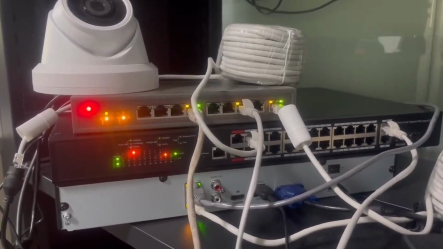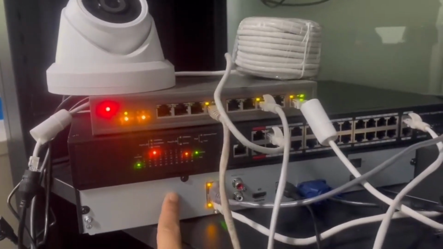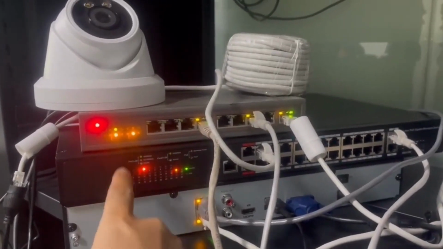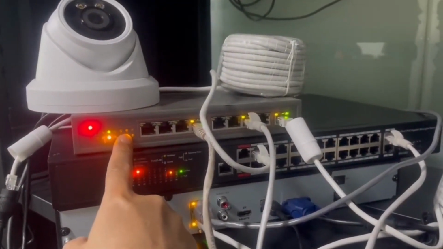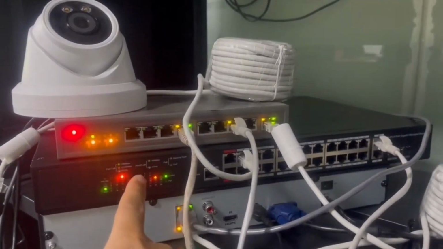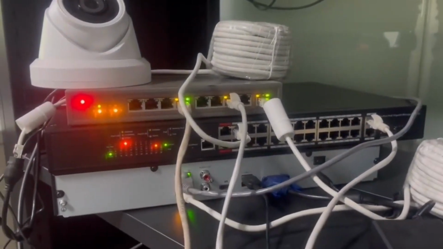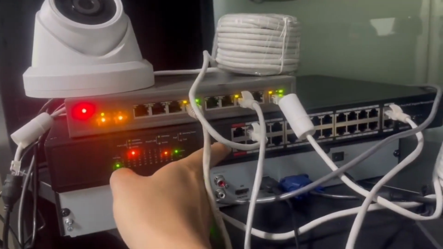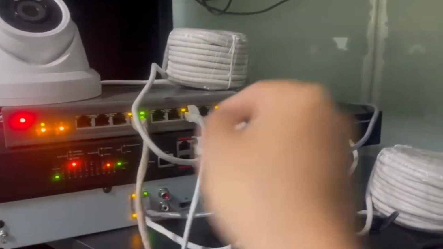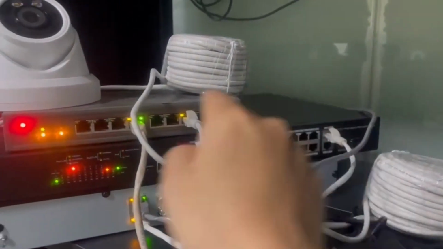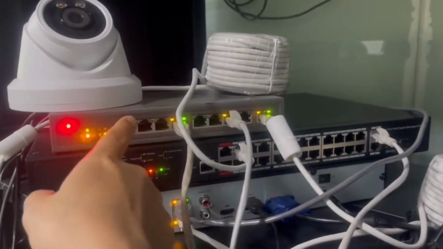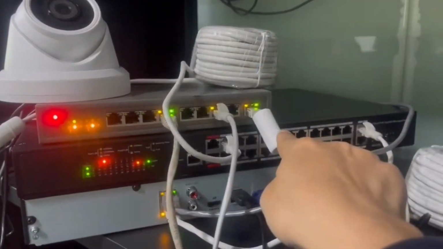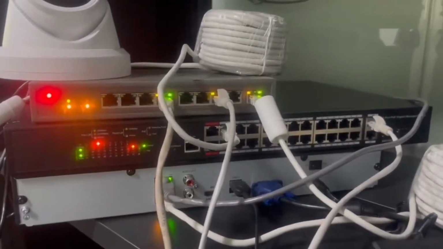Okay, the system includes one 32-channel NVR recorder, one 24-port PoE switch and one 8-port PoE switch. As the diagram displays, we connect 24 cameras to the 24-port PoE switch, which has 2 uplink ports, and the remaining 8 cameras connect through the 8-port PoE switch and its uplink port. So the system connection is like this.